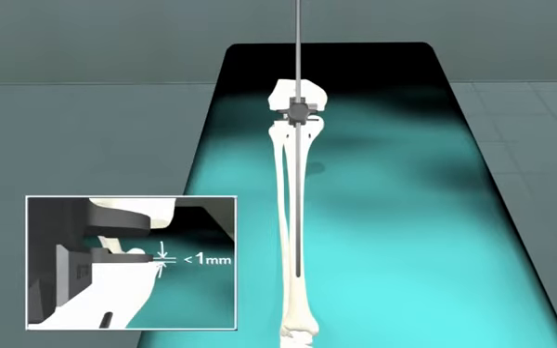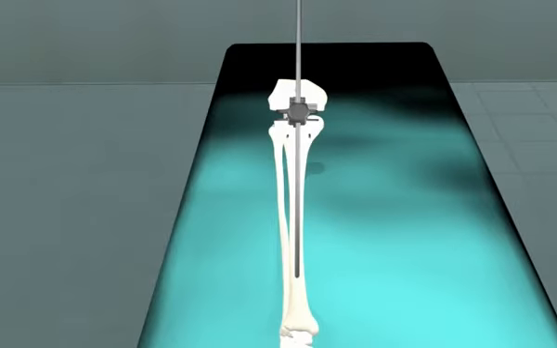The guide can be used to assess the medial and lateral compartment tension. The compartment tension can be assessed with the spacer block in place and by rocking the alignment rod medially and laterally to assess a maximum of 1 millimeter of separation between the tibial surface and the guide. This gives a proper flexion tension.